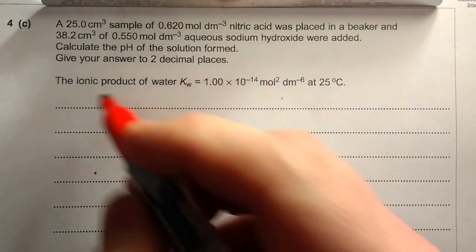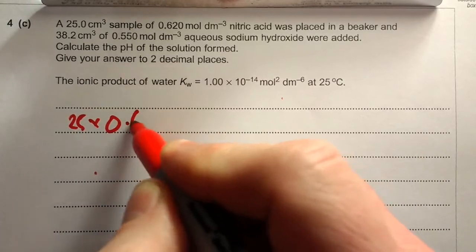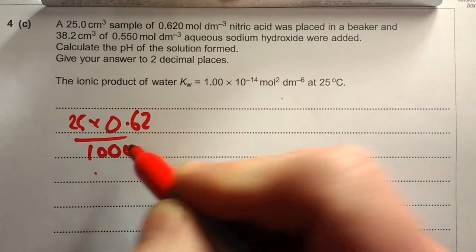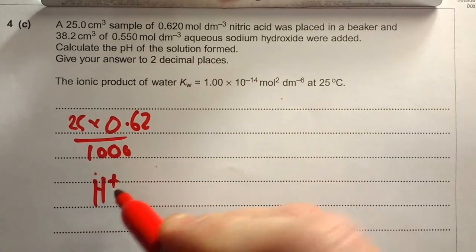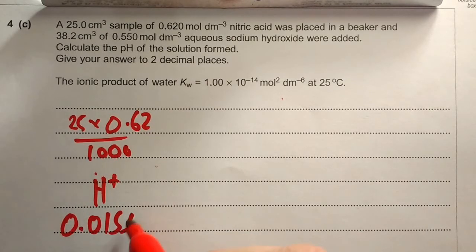So to work out that, we need 25 times 0.62 over 1,000, and this will give us our initial H plus ion moles, and that's going to be 0.0155.